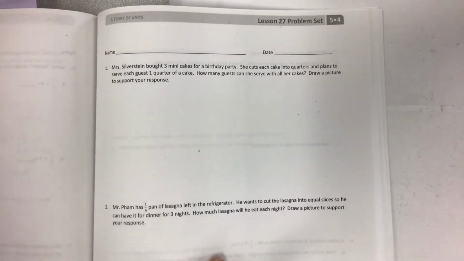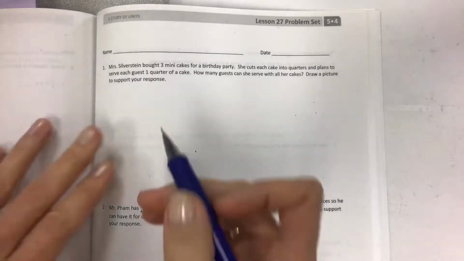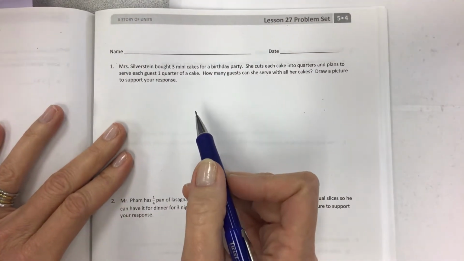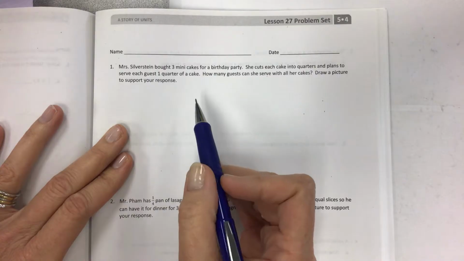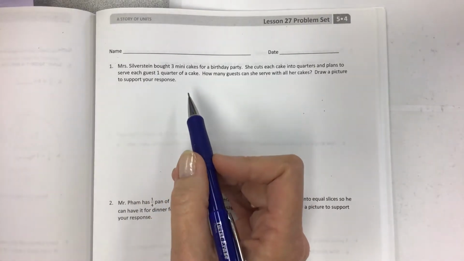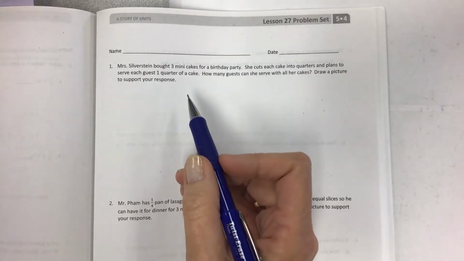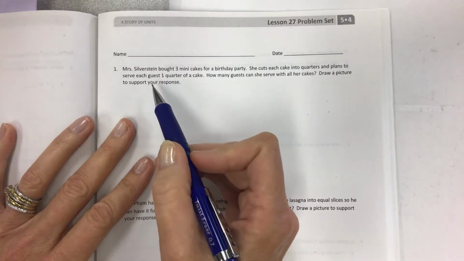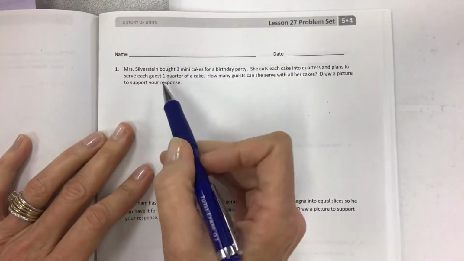So a lot of word problems to help you practice the skills that we have been working on for the last many lessons. In fact, this whole module. So let's put everything together and see what you know. All right, jump right in. No notes for today because it's just word problems.